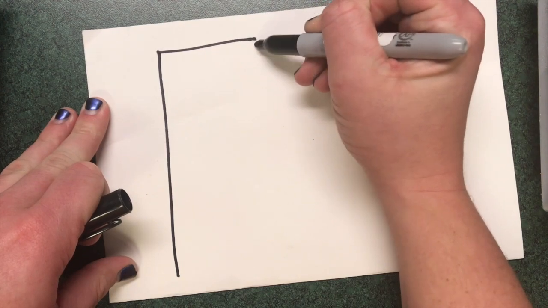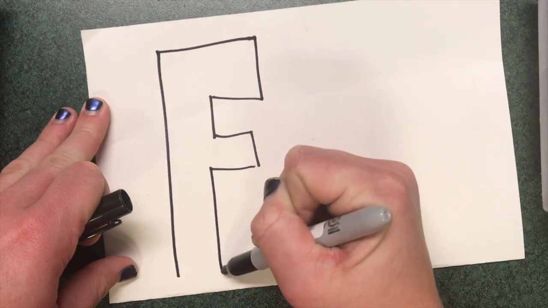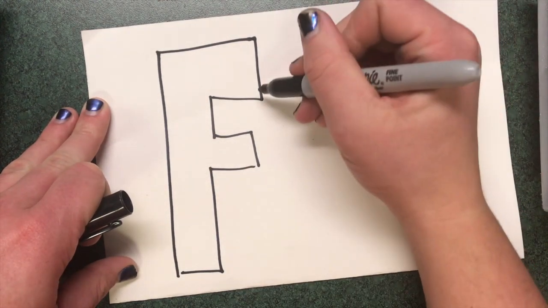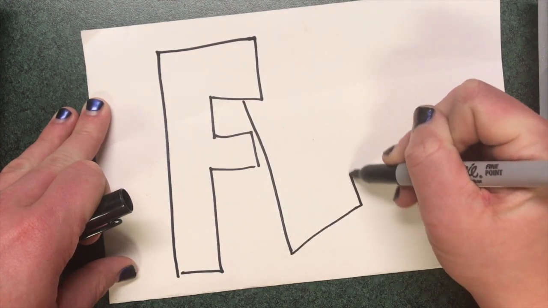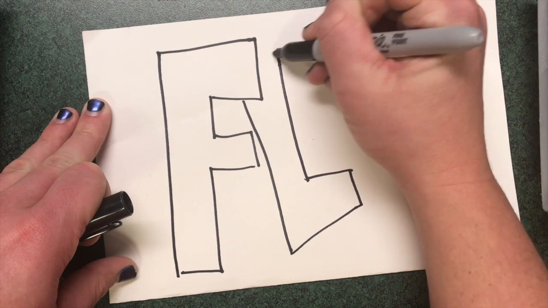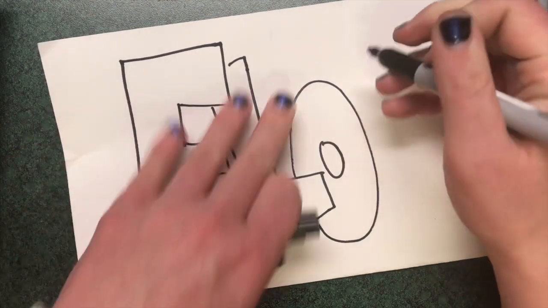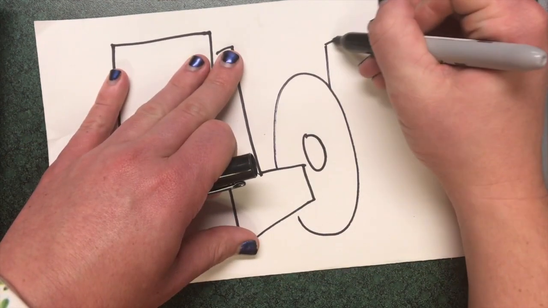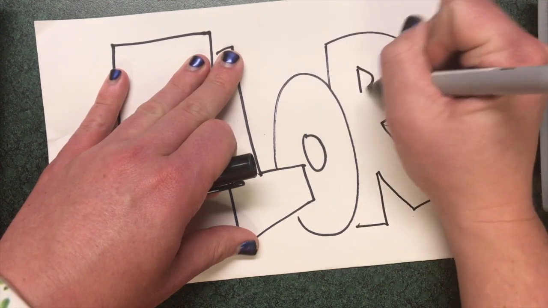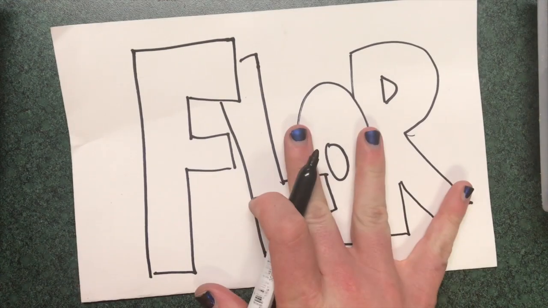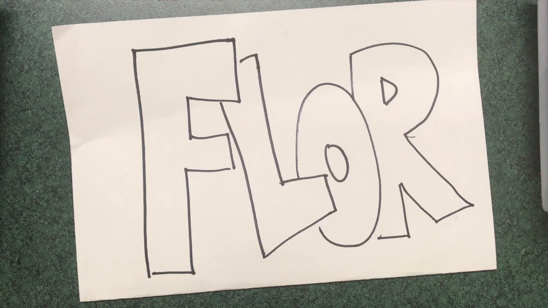So I'm just going to start by making large letters. You can do this with pencil first, then outline in black if you'd like. Or you can just go ahead with Sharpie if you trust yourself. So I'm going to actually overlap my letters a little bit, kind of make them uneven. But like I said, you guys can choose to do this how you want.